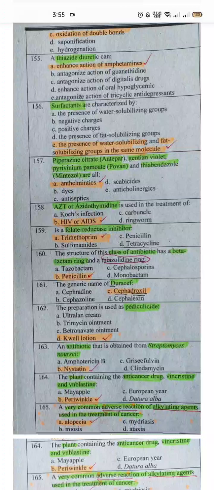164. The plant containing the anti-cancer drugs vincristine and vinblastine is your letter B, periwinkle. So, your periwinkle is an alkaloid which contains vincristine and vinblastine, effective as anti-cancer, which is obtained from Catharanthus roseus. The scientific name for your periwinkle is Catharanthus roseus.